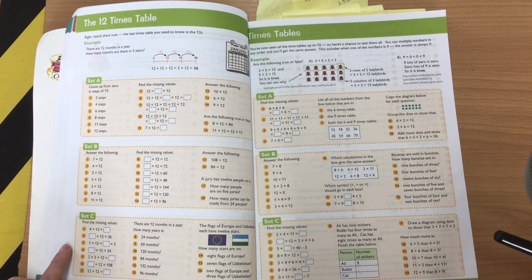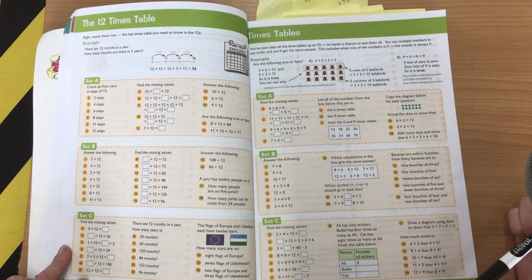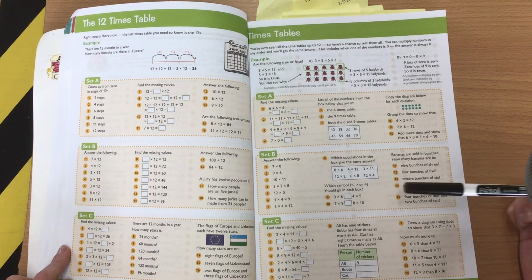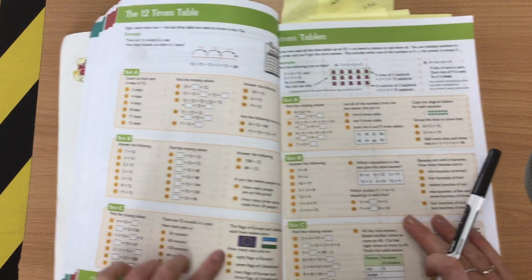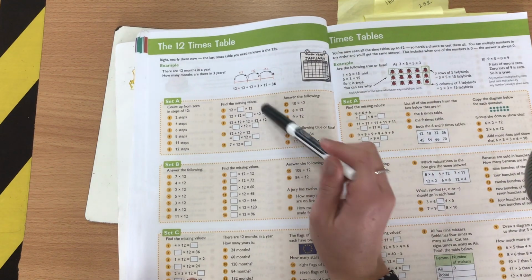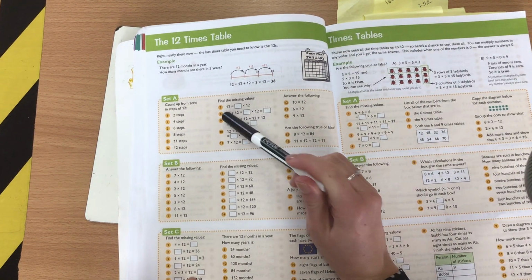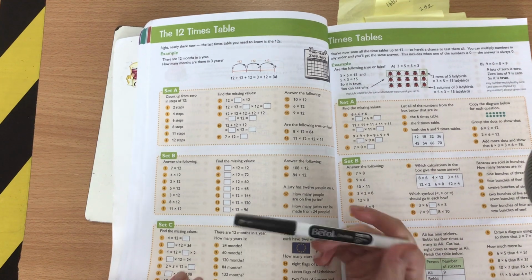I'm going to go through a few questions today. I'm not going to go through the same ones that Miss Bradford and I have gone through in the videos before, because I think you're starting to get those now, but we're going to have a look at these style questions here, where we need to find the missing value and we need to make the calculation balanced.